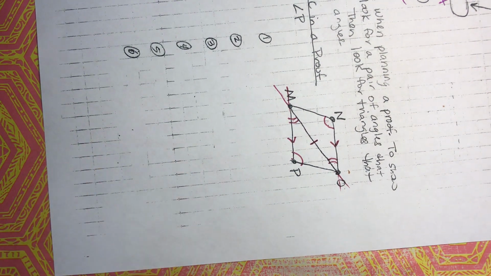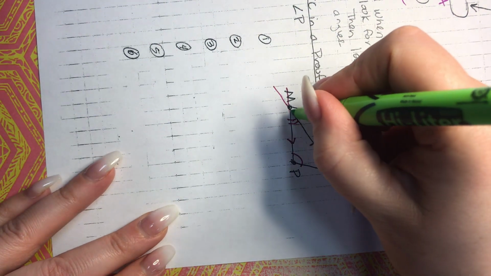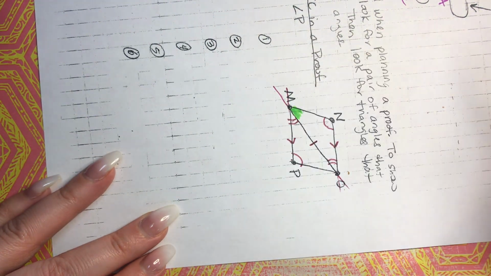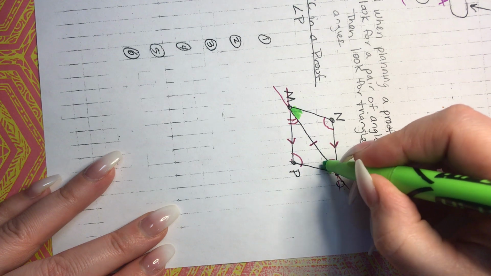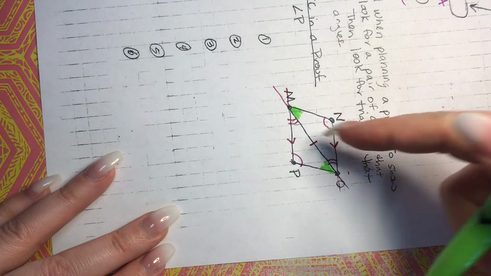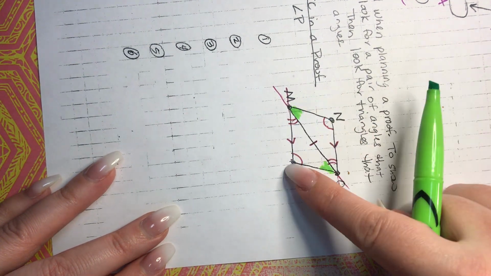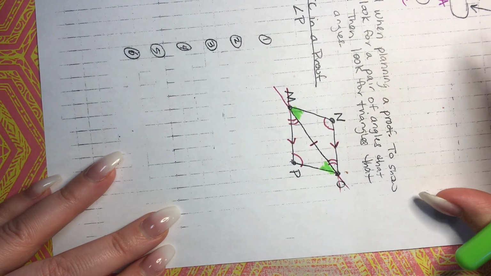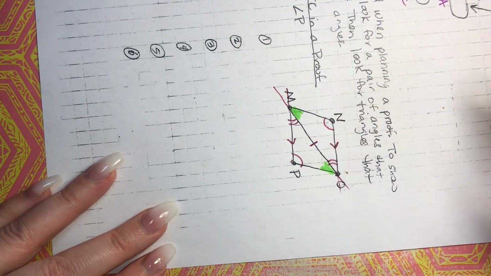And so the angles that I would need to be congruent would be this one right here and this one right there. If we could prove that those angles are congruent, those are the alternate interior angles, then we could prove that these are parallel by the converse of the alternate interior angles.